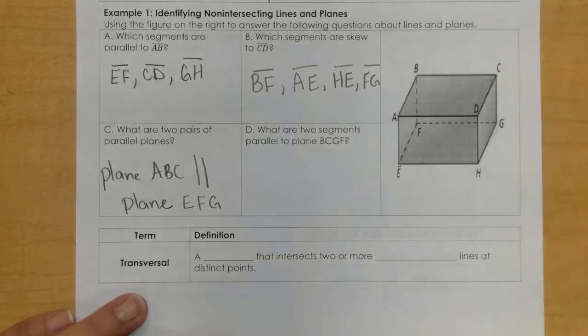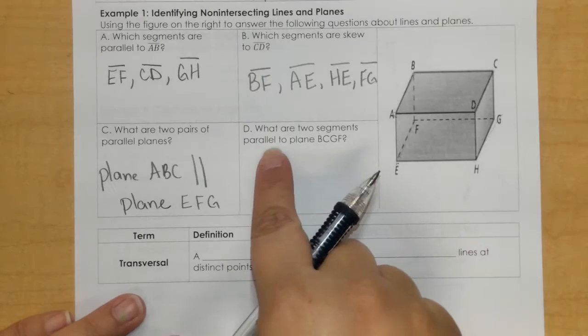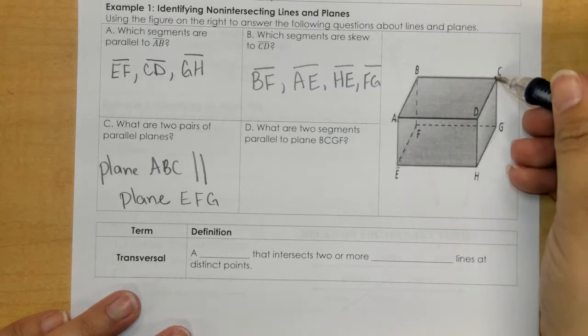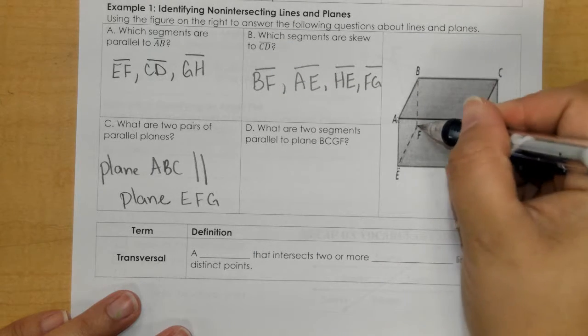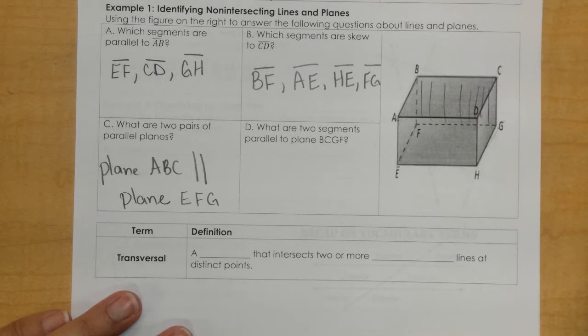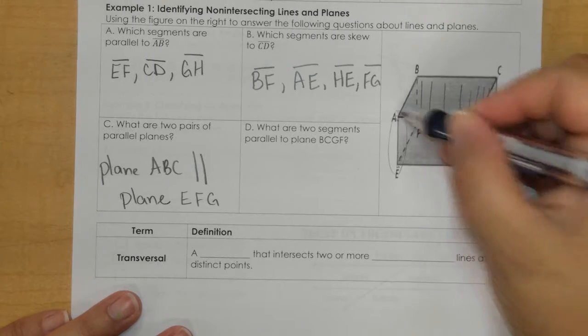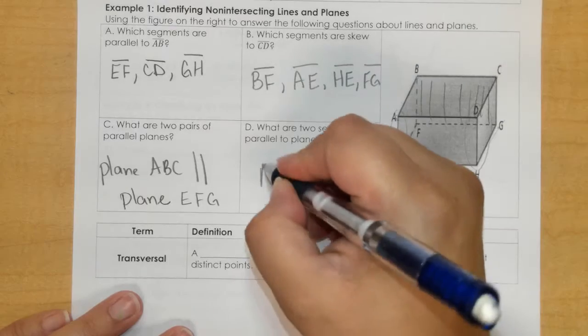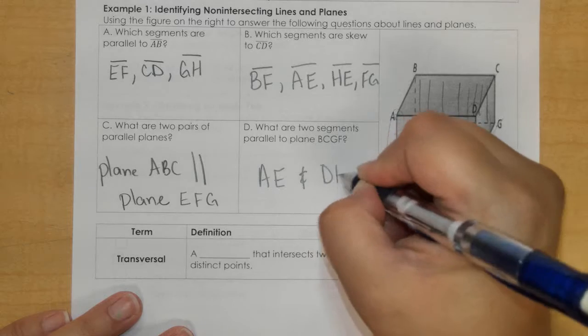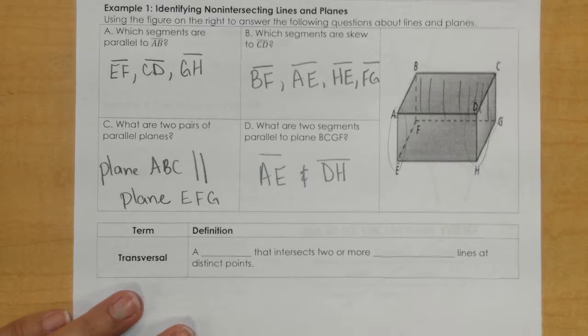And then lastly, what are two segments parallel to plane BCGF? So this back plane, what's parallel to that? What two segments? Well, I would say AE and DF. And DH. I think I said the wrong letter.